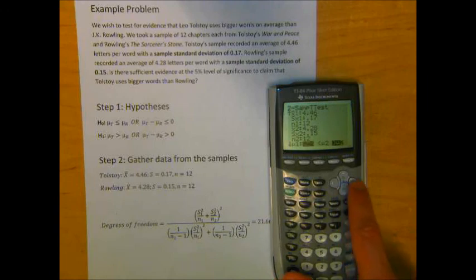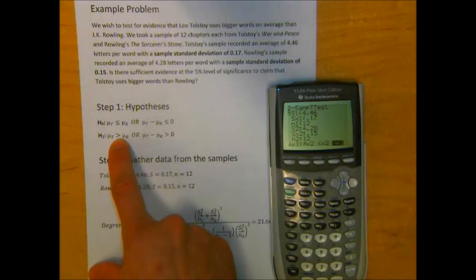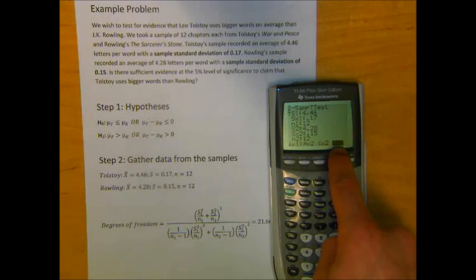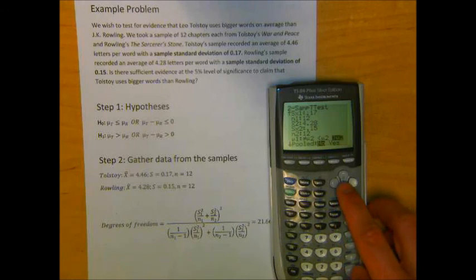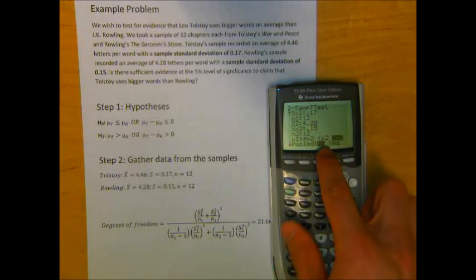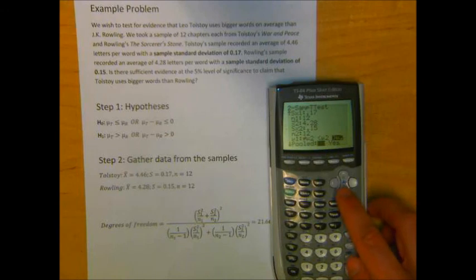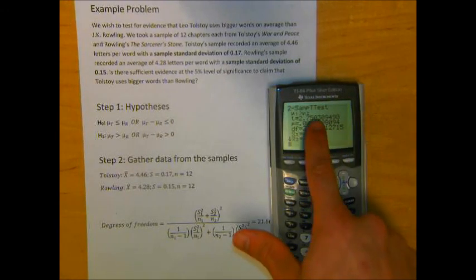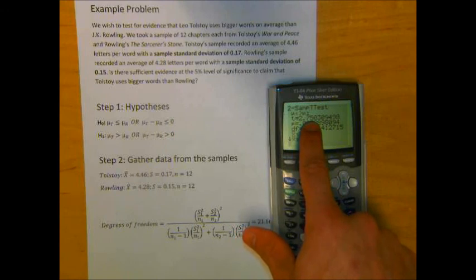Now in this case, I'm arguing that it was Tolstoy's mean that was higher than Rowling's mean. That's what my hypothesis says here. Because I entered it in the order Tolstoy first and then Rowling, I still want my greater than hypothesis. We will never pool the variances here, so keep pooled as no. And now calculate. Again, that test statistic should look familiar, 2.75.